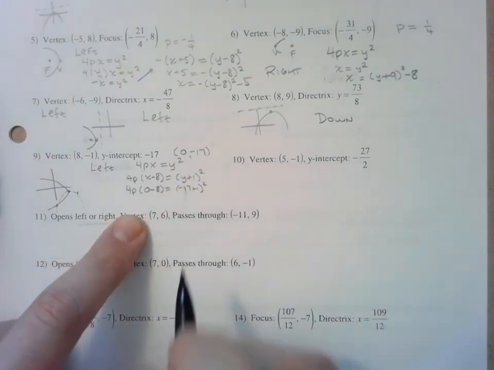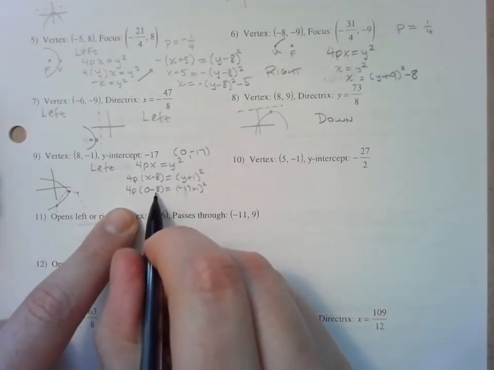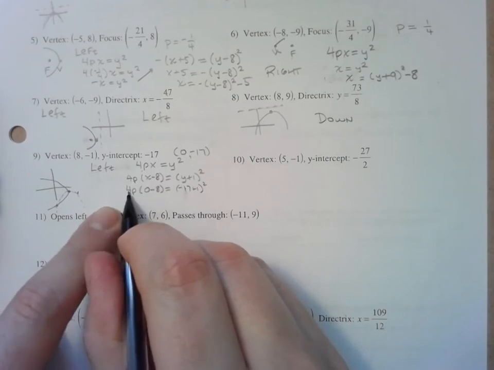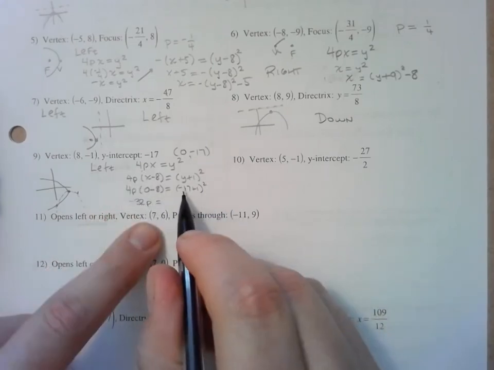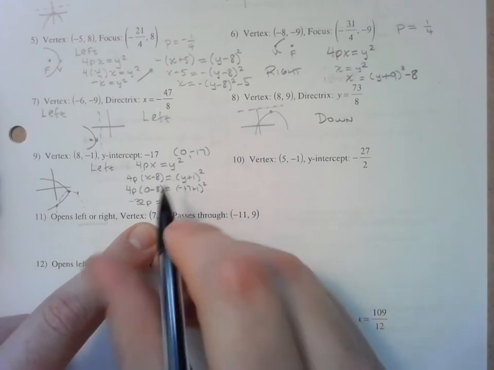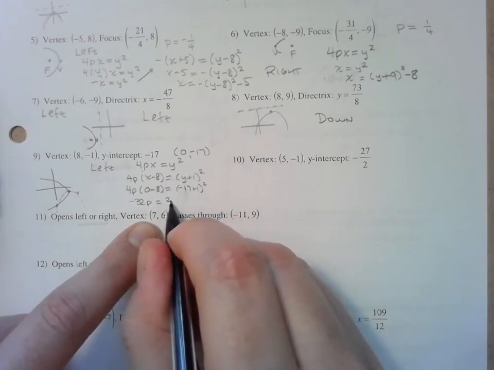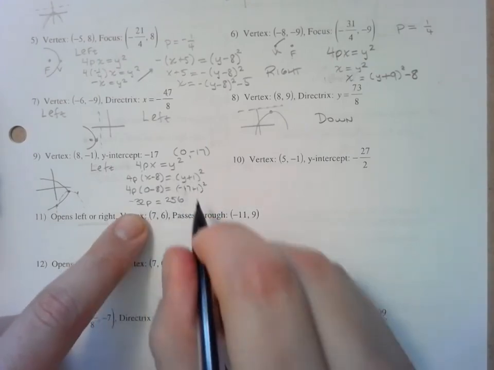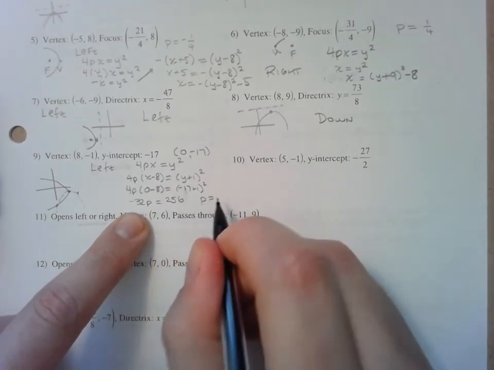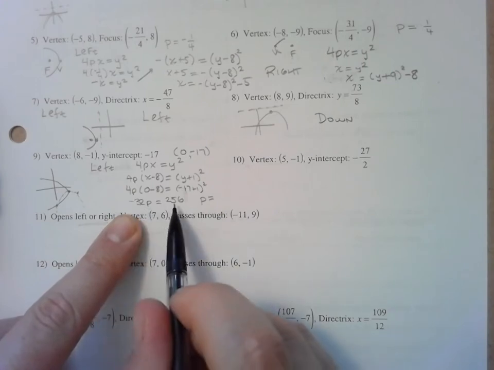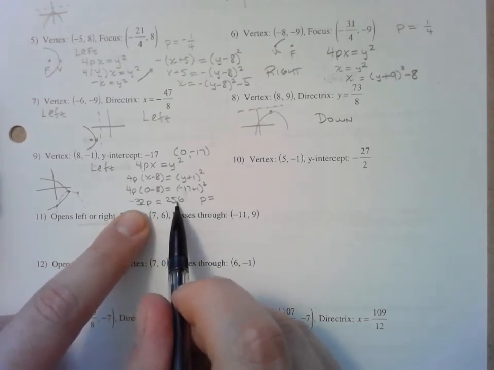squared. Let's evaluate this. 0 take away 8 is negative 8. 4 times negative 8 is negative 32p. Right hand side, negative 16 squared is positive 256. Divide by 32. P equals, now 16 goes in twice and 16 goes in 16 times.